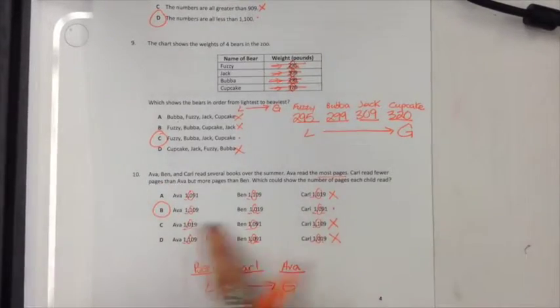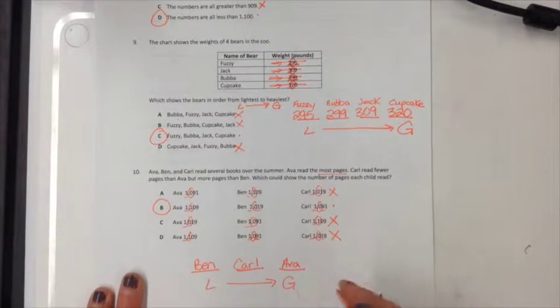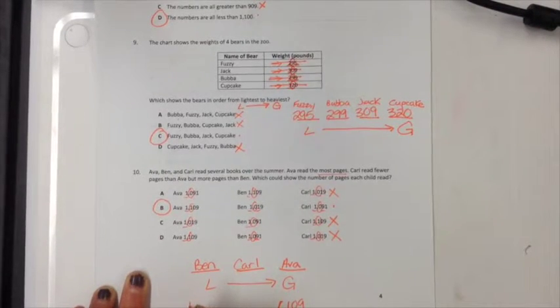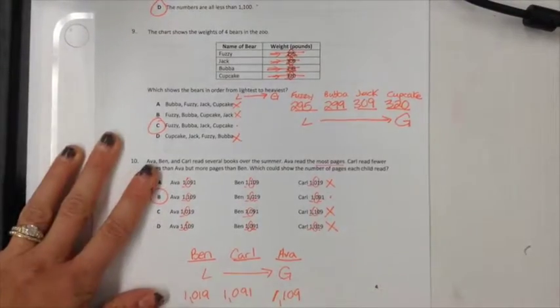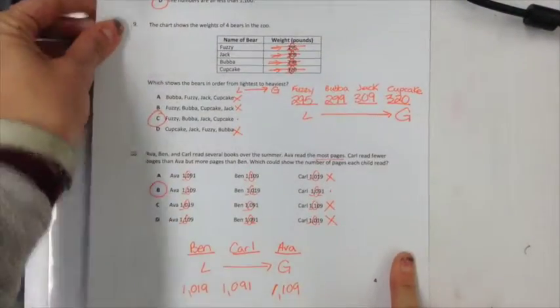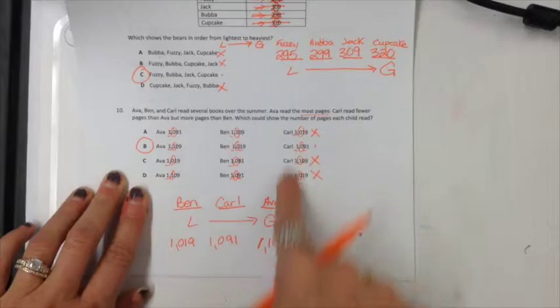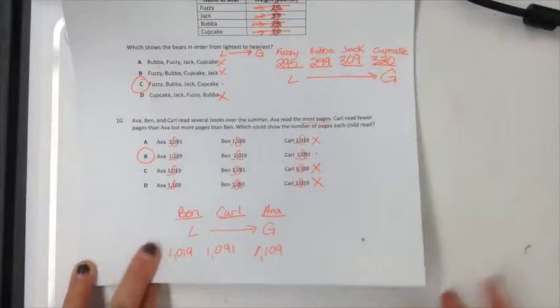B is the only answer choice that would allow us to put Ava's number, 1,109, greater than Ben's number, which is 1,019, and greater than Carl's, when Carl's is also greater than Ben's. Those are the only ones that show those numbers in order from least to greatest: Ben, Carl, Ava. This one was a really tricky one because they put the friends in the same places and mix the numbers around. That can be very difficult.